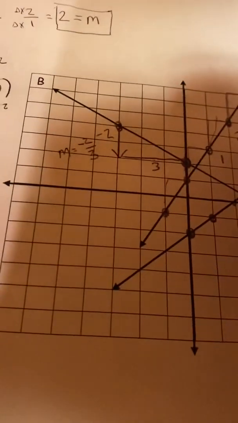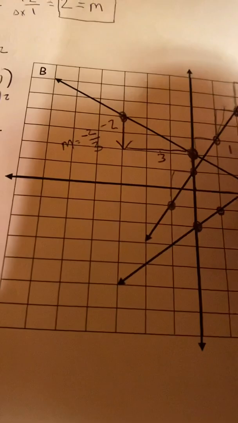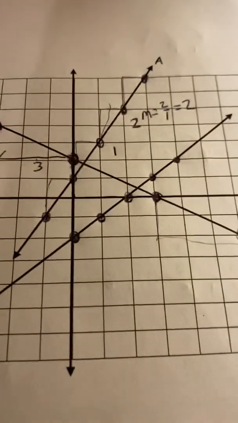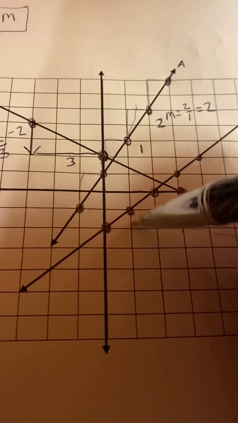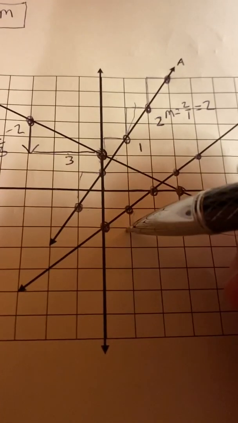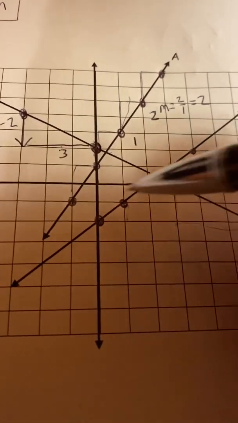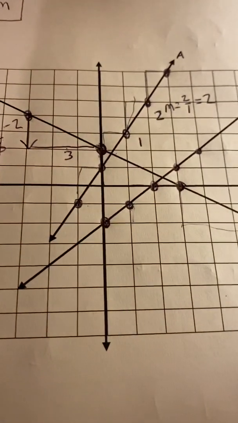It's a little off. So I'm just going to tell you that it's supposed to go through these, okay? Not the best graph I've ever seen. So I can see that the vertical change is 1, horizontal change is 1, so it's going to be 1 over 1. It's an increasing slope, so the slope is 1.